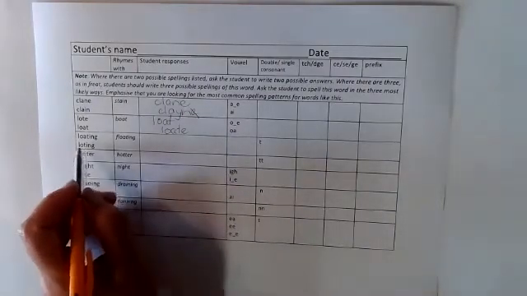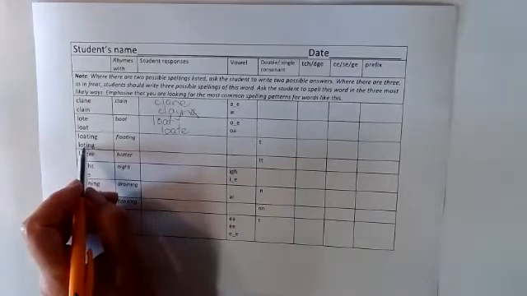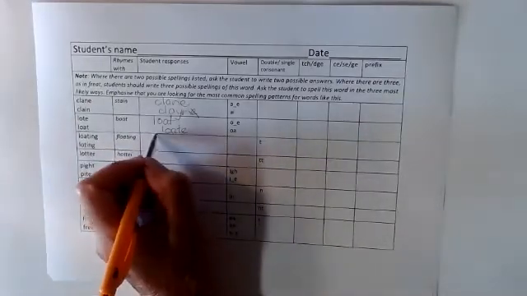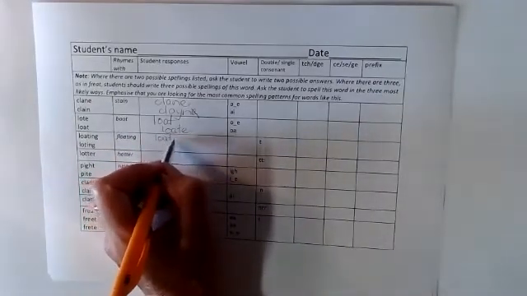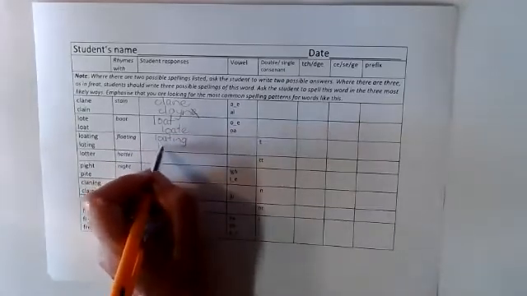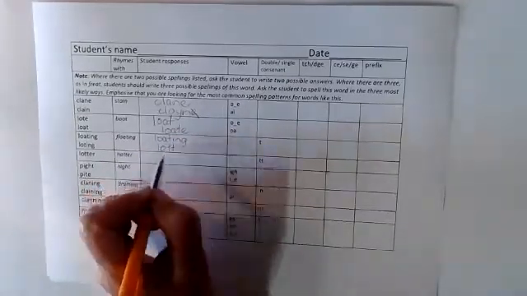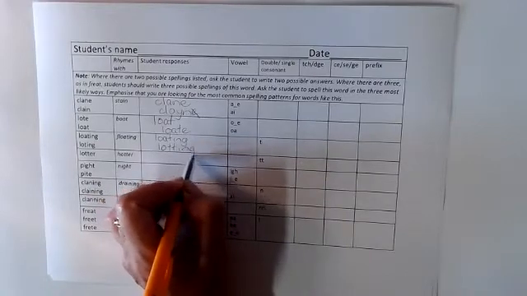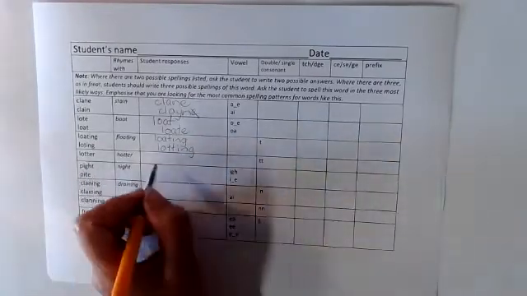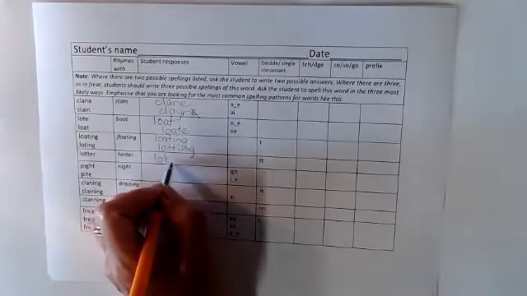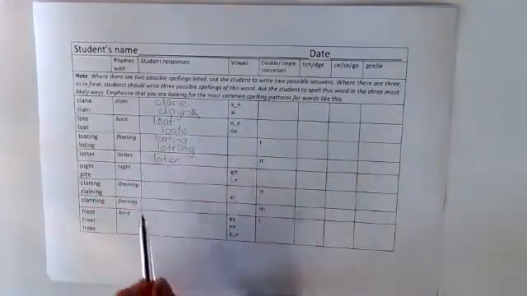Loting, I'm looking particularly to see if they get one T here. So that's one spelling, and this is the other. And some children will put 2 T's in there because it looks better. Lotta, lot, and so on.